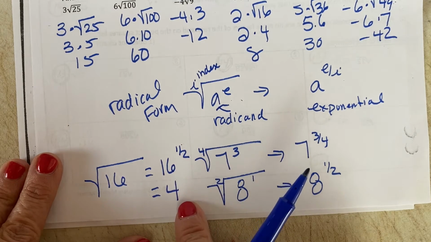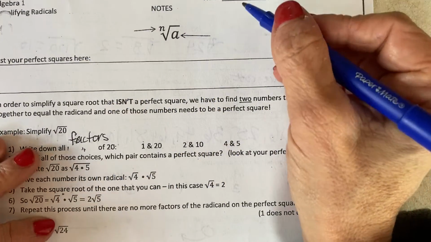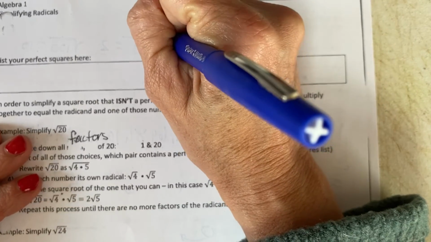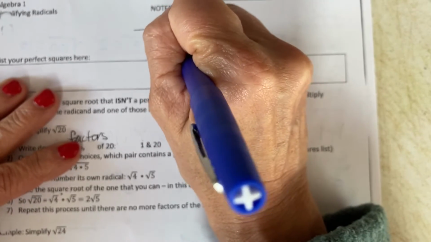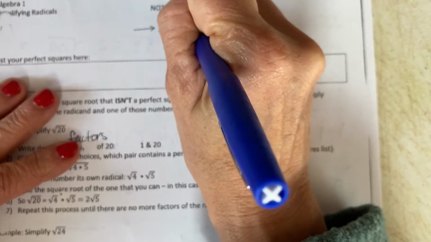and this is simplified. All right, so I talked earlier about this square root of a to the n, and we're going to change the n to an i, and so this a is what we call the radicand. This is your radical.